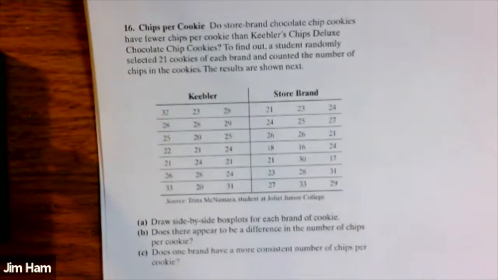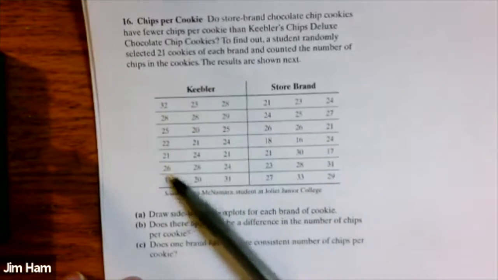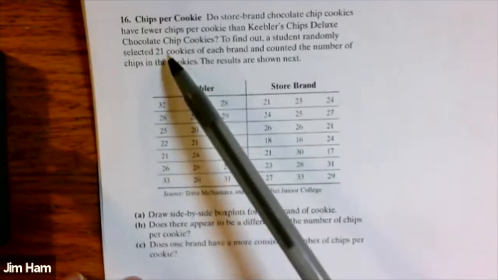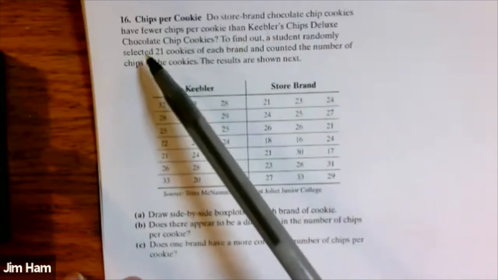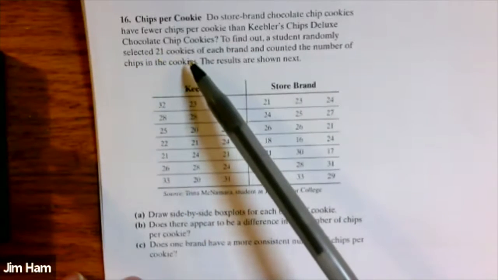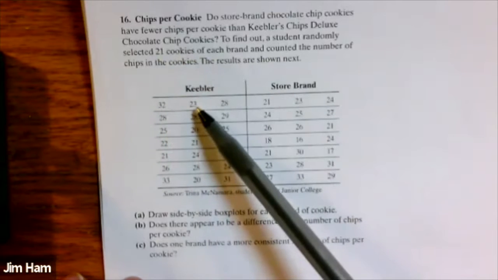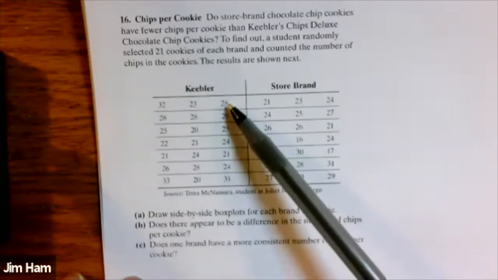So the question is, we're going to draw a box plot of the Keebler number of chocolate chips. To find out, a student randomly selected 21 cookies, and then they counted the number of chocolate chips: 32 chocolate chips in that cookie, 23 in that one, 28 and so on.